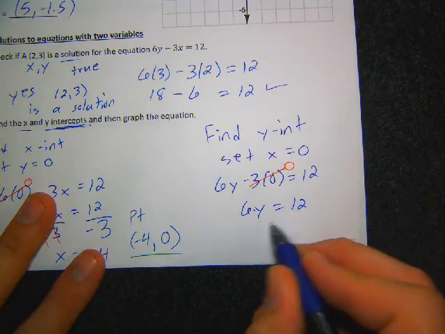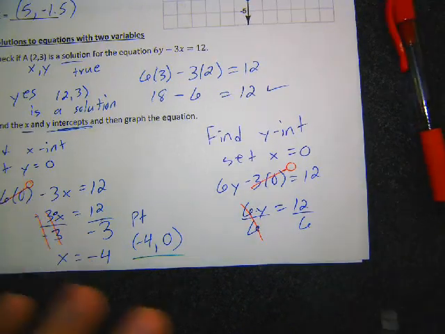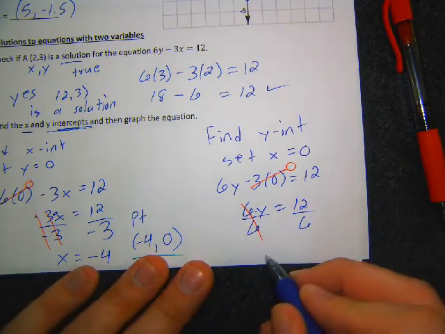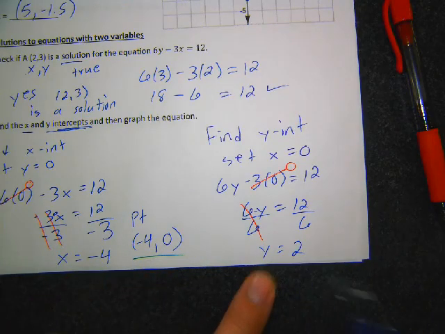Divide to undo some multiplication. So we're going to divide both sides by 6 to get rid of this. So undoing multiplication with division, and we get y equals, what 12 divided by 6 is 2. So the y-intercept is 2.